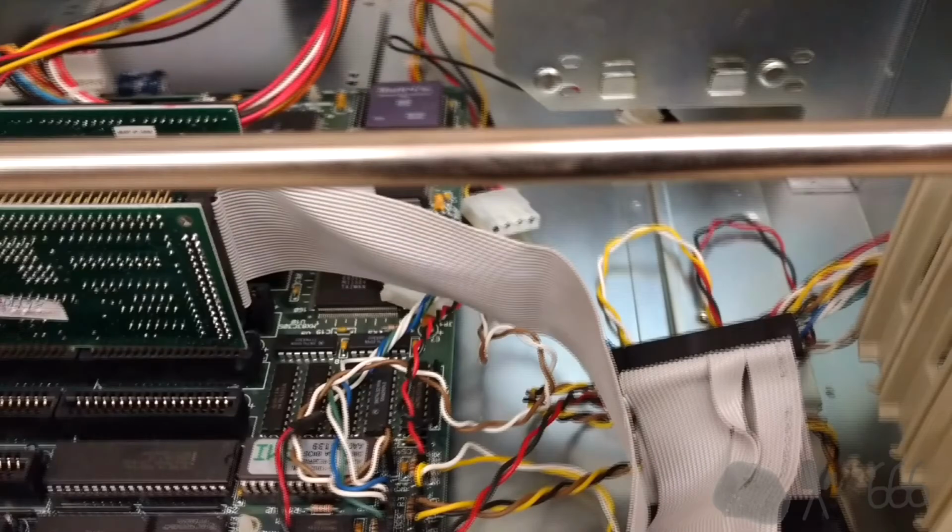One thing we can see right off the bat, this has an AMI BIOS, which, I have to be perfectly honest with you, I much prefer over the Phoenix one. It's a lot simpler to deal with, and a lot less buggy too.